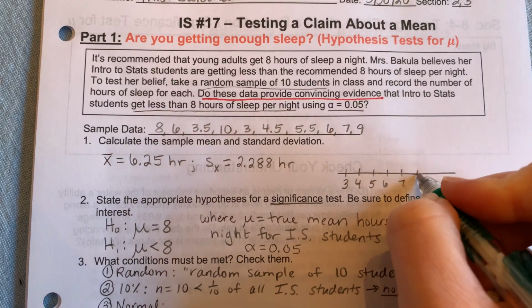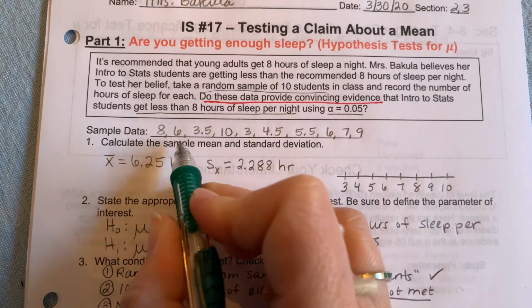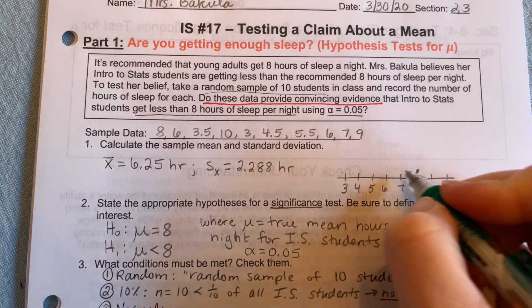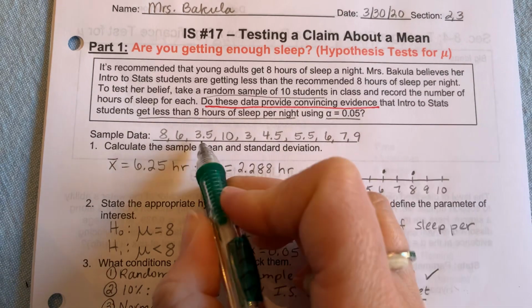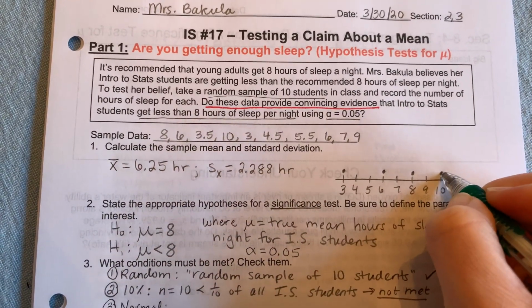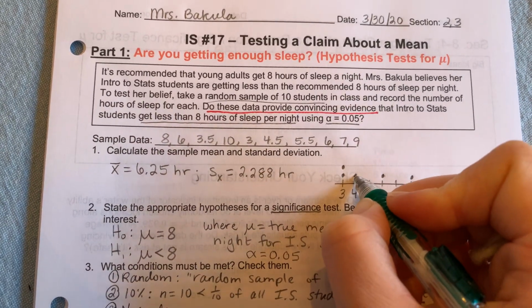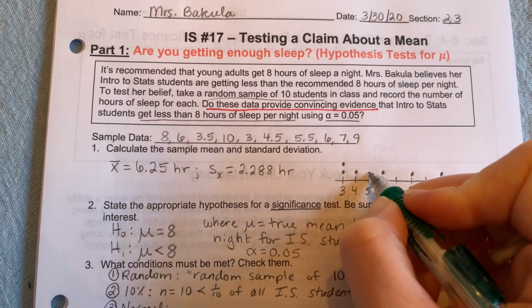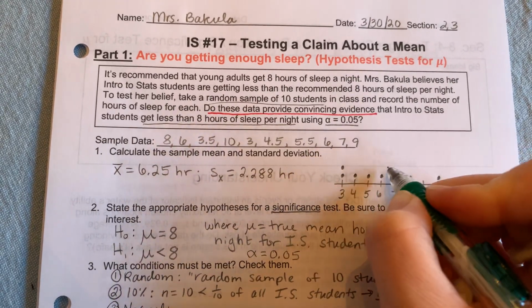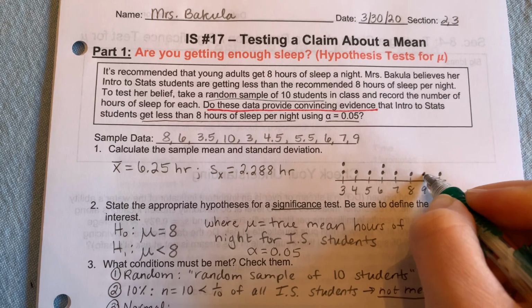I need to go all the way up to 10, I believe. Okay, so I have 8 and 6, and then 3.5 and 10. So 3.5 is going to go above 3, 10, and then 3 and 4.5. 4.5 is going to go above 4. 5.5 goes above 5, another 6, a 7, and a 9.